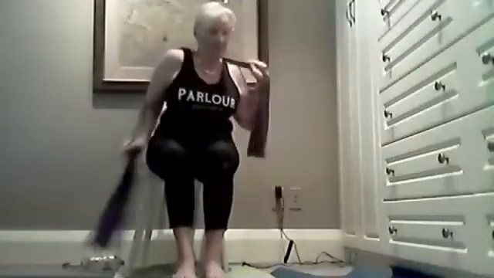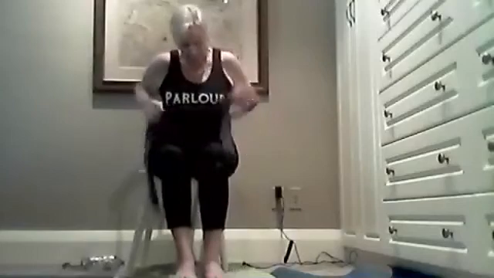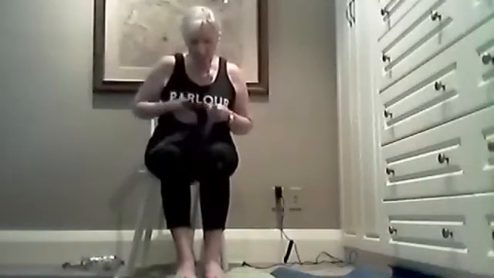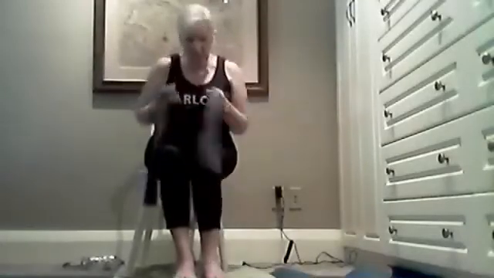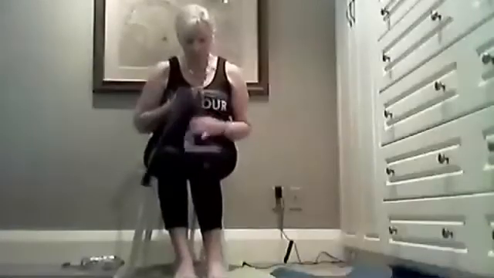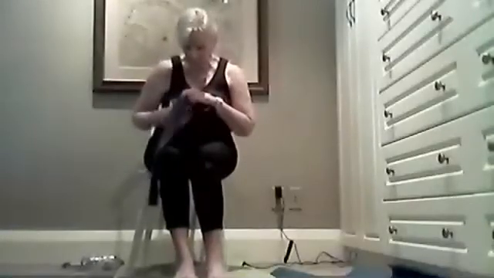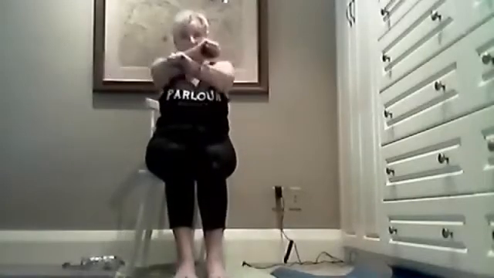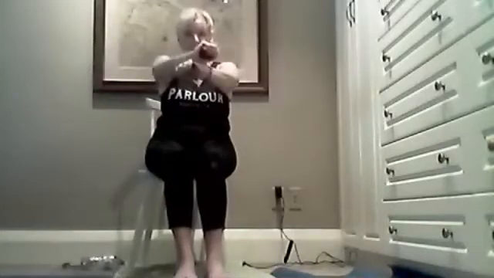Bring the band underneath your arms. Gather up all the loose ends. And the tighter the band is, the harder the work. Knuckles are facing each other, elbows are wide, making a great big circle and then crossing at your wrists. So cross over at the wrists, come back in. And again, big circle around, then cross. Come back in. Elbows are up. So you've got 8 more to go.